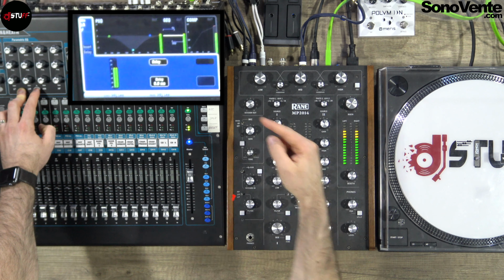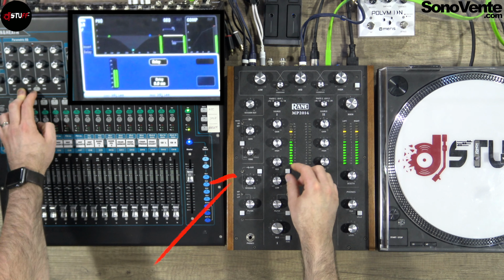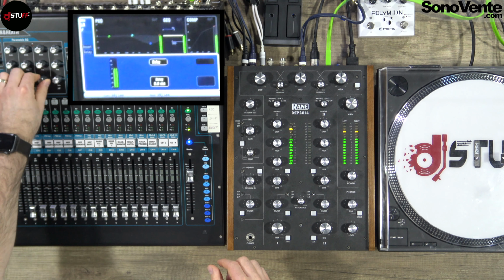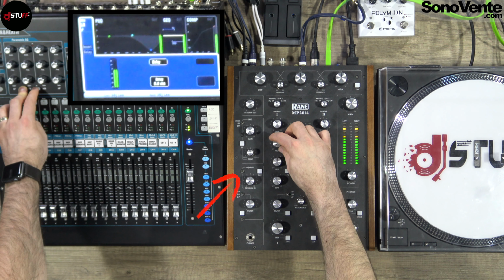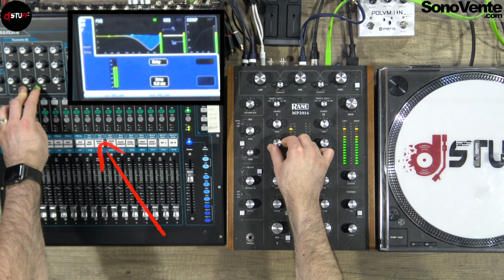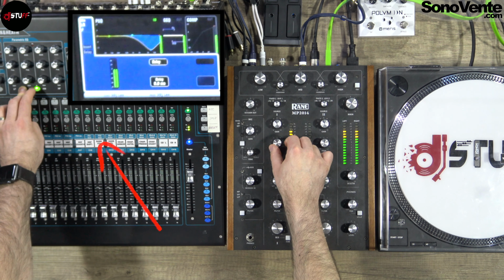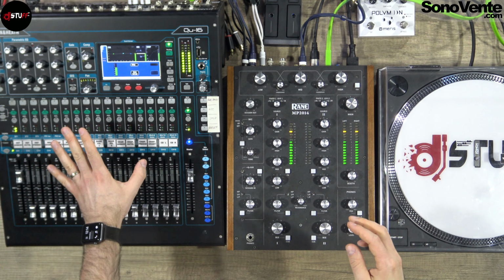Here, here, here, etc. Let's go to the high part. And voila, you see it's pretty much the same, but my mixer kills all frequencies and you have minus 12 dB on this mixer.